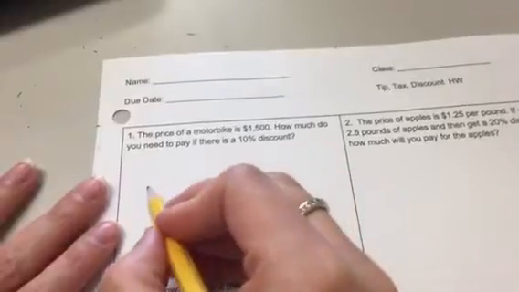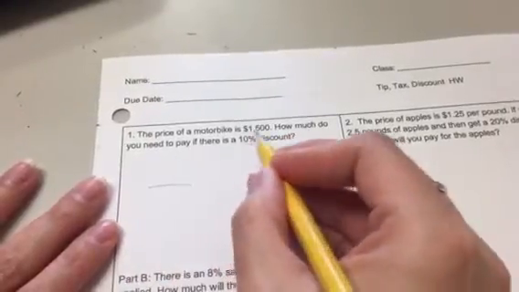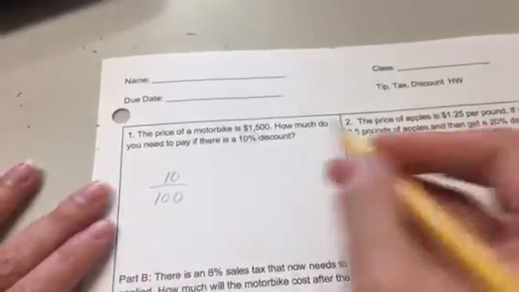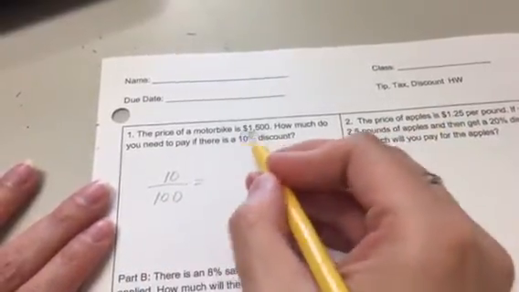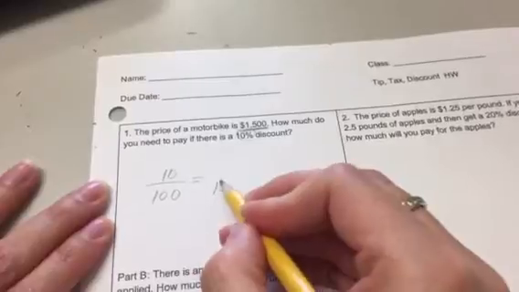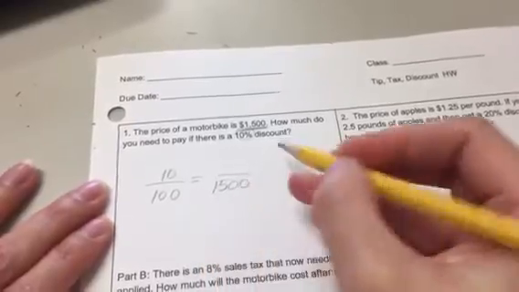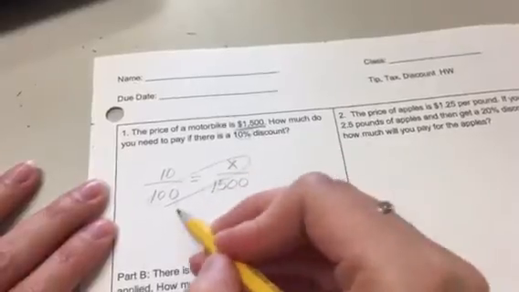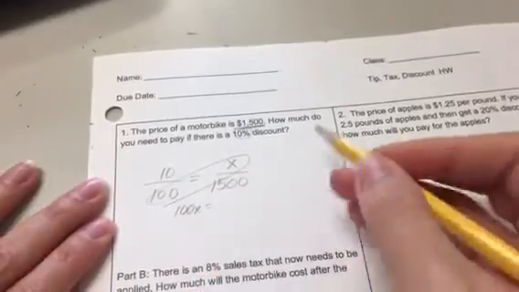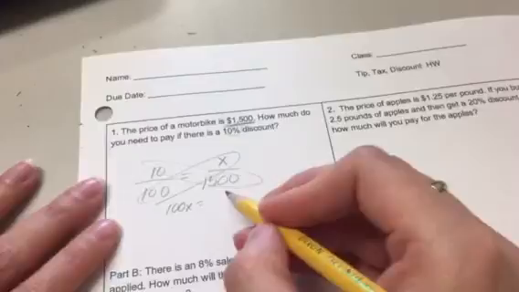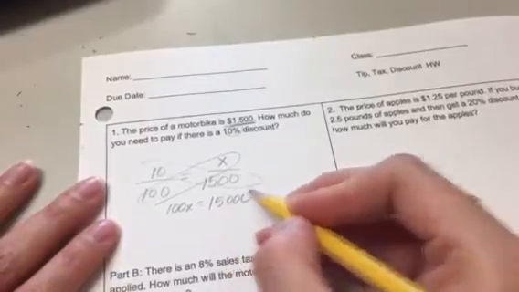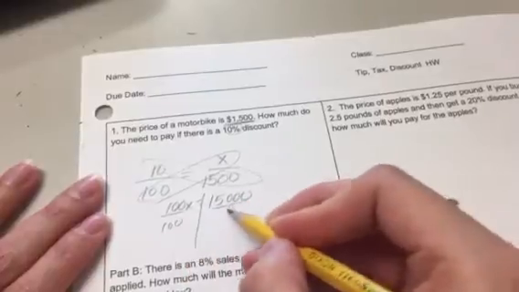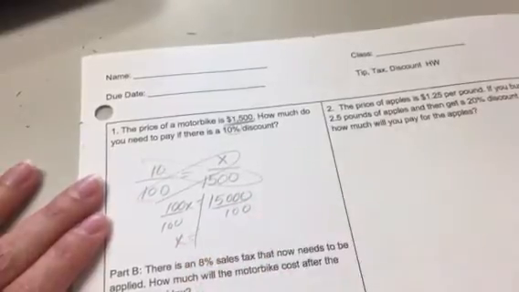So to do that, you're just going to set up a proportion. Remember, percent is out of 100, so 10 out of 100. We're going to take 10% of the total price, which is $1,500. We're going to put our x up here, and you're going to cross multiply. You get 100x, multiply this way, and you get 15,000. Then you're going to solve for x on both sides.